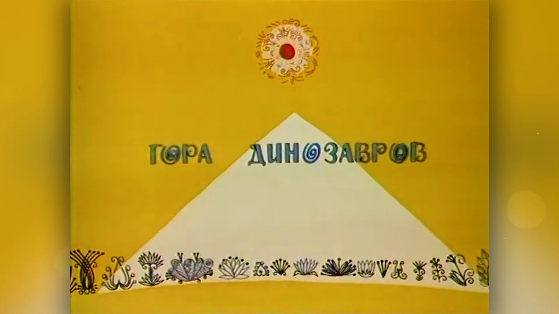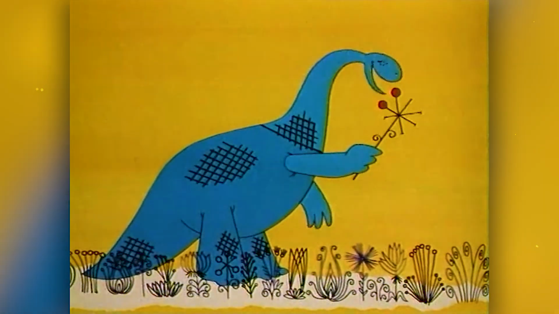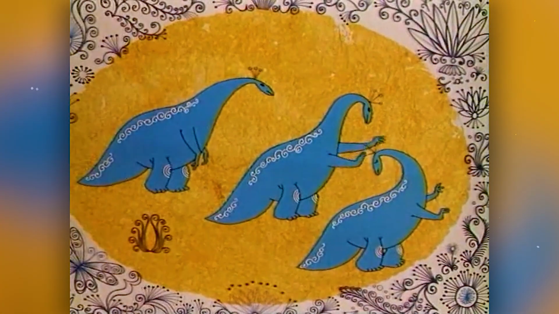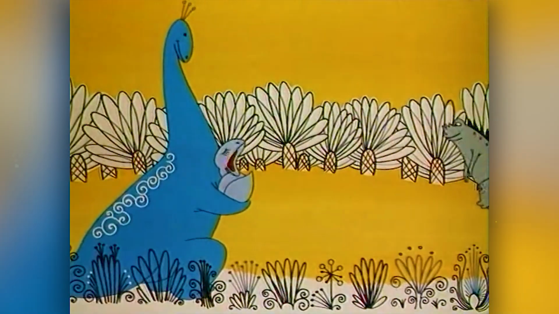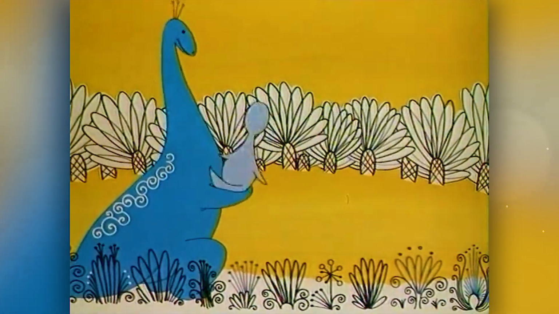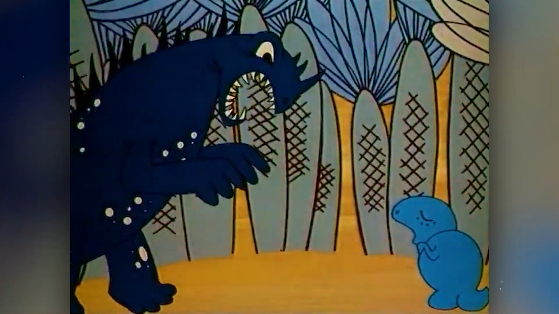Dinosaur Mountain, 1967. Even Soviet animators could not ignore the theme of dinosaurs. The original version of the reasons for their extinction is present in the short animated parable, Dinosaur Mountain. Of course, the dinosaurs present in this cartoon only vaguely resemble giant prehistoric lizards, but even then, Soviet children could see that dinosaurs became extinct due to global cooling.